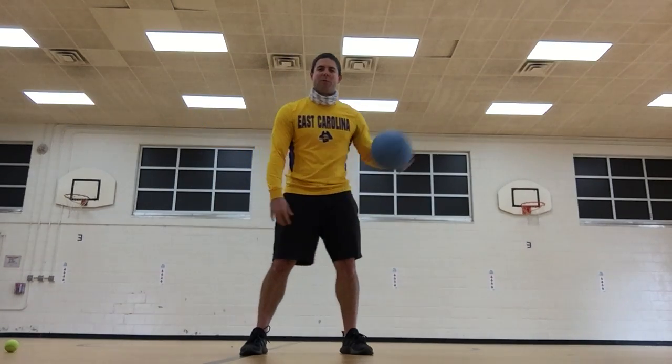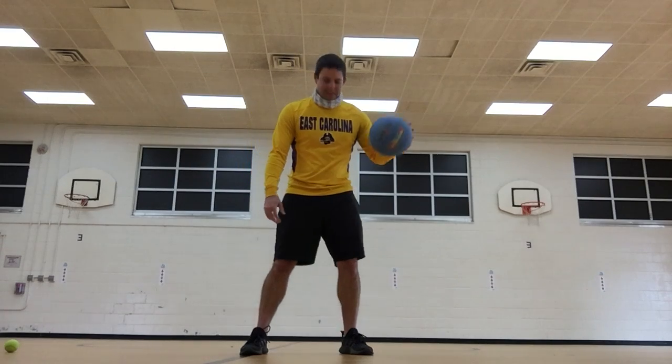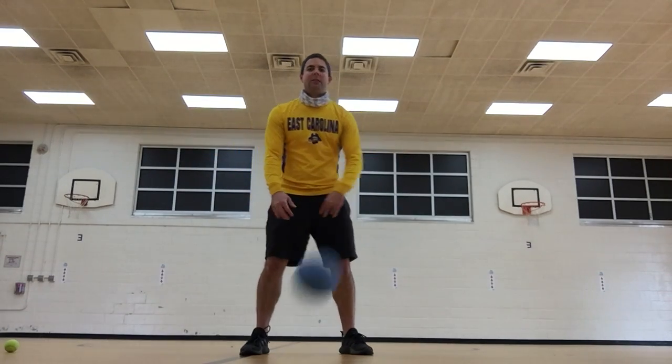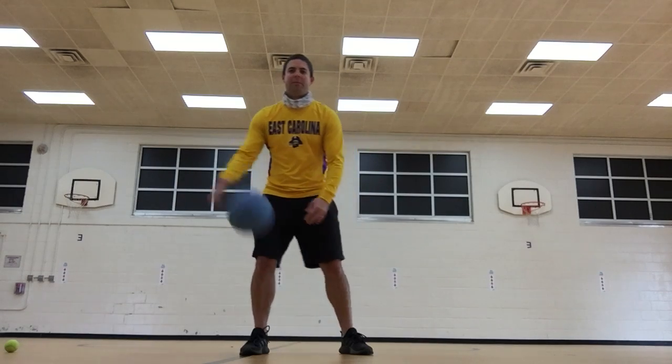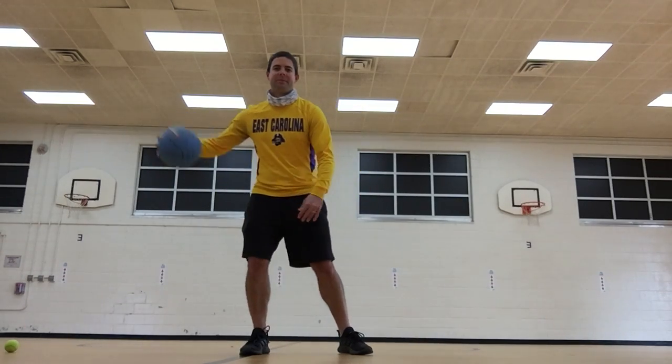And to make this more difficult and to be a better basketball dribbler, instead of looking at the ball, which is what you got to at the beginning, you'd like to be able to keep your head up and dribble without looking at the ball.